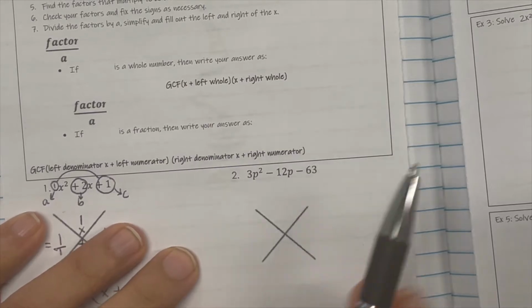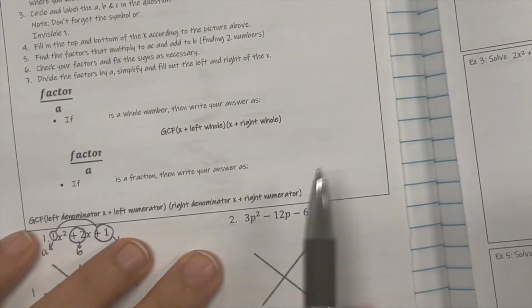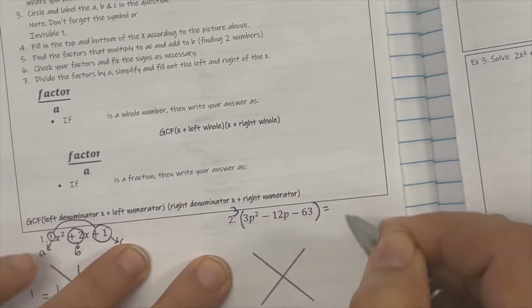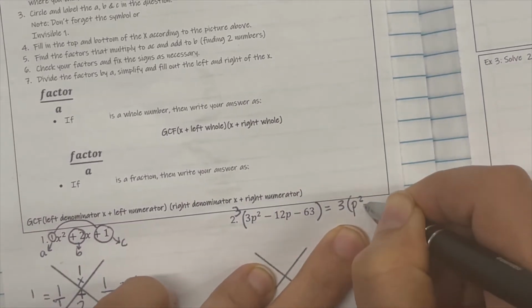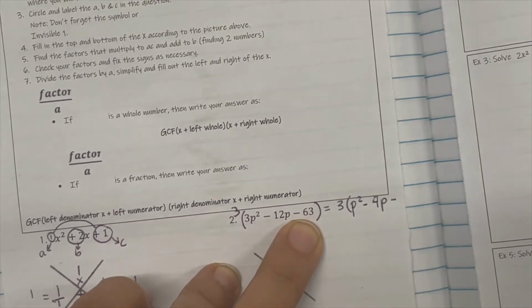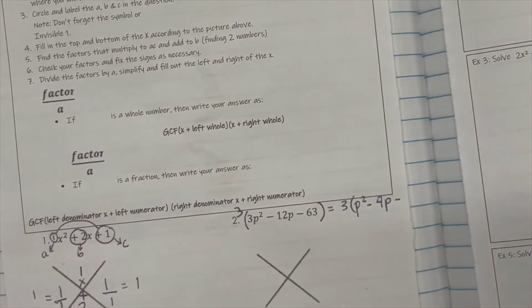All right, second question, I'm going to repeat the process. Again, put it in quadratic form. It is: I see the squared, the p, and the number. Factor out the greatest common factor. I can take out 3. When I take out 3, I'll be left with p squared minus 4p minus 21, because I just divide those numbers by the 3.